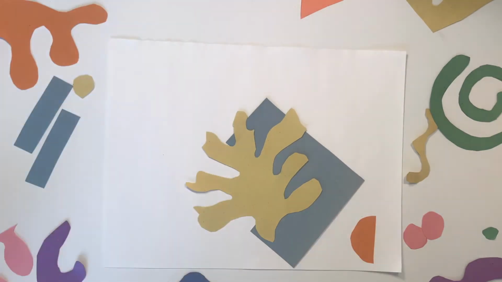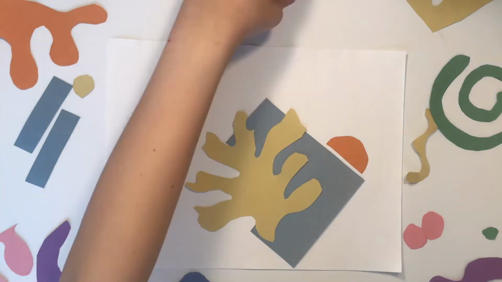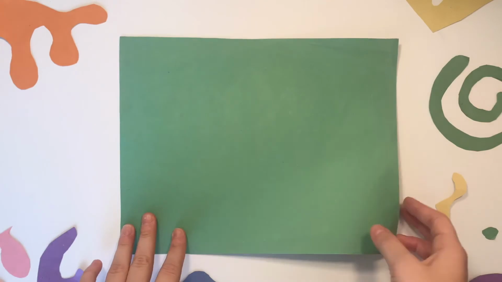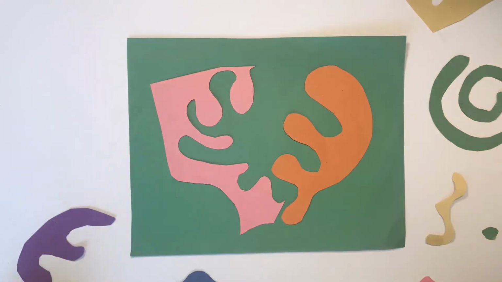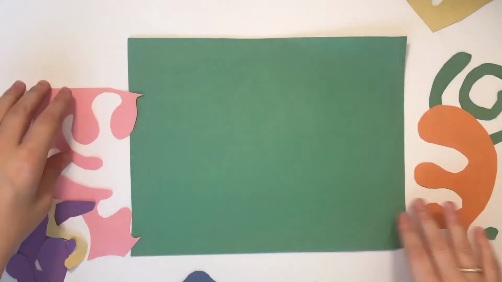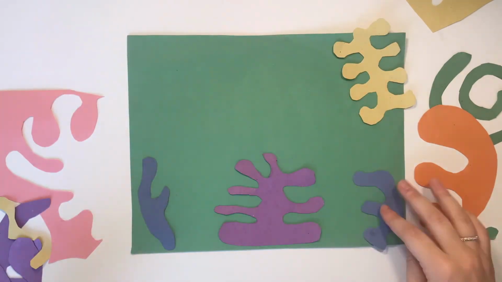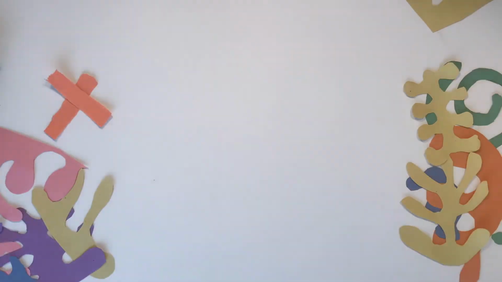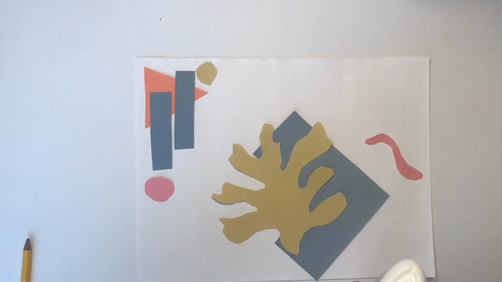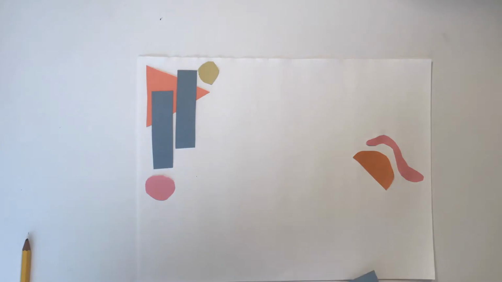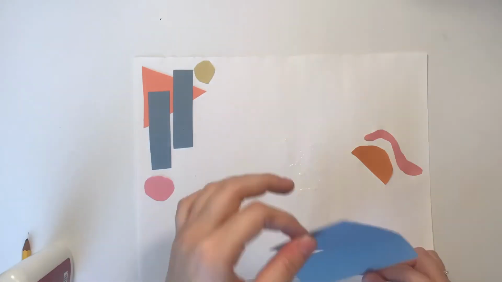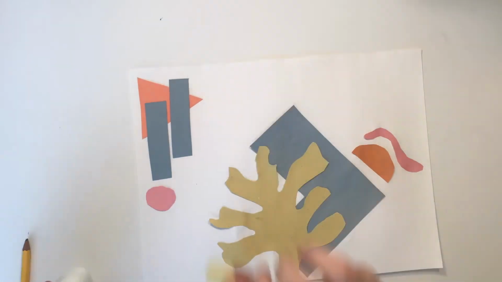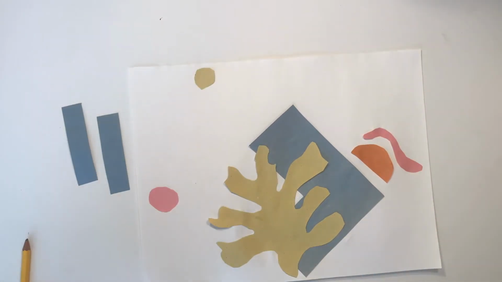Your cutouts or the arrangements you make don't have to be the same as my own. See what you can come up with and play around with it. You can also try this on another colored piece of paper. Henri Matisse worked with all kinds of colors, and you don't have to stick with white if you don't want to. Once you're happy with your arrangement, the final step is to just paste them down with glue. You can use either white glue or glue stick, depending on what kind of paper you're using.